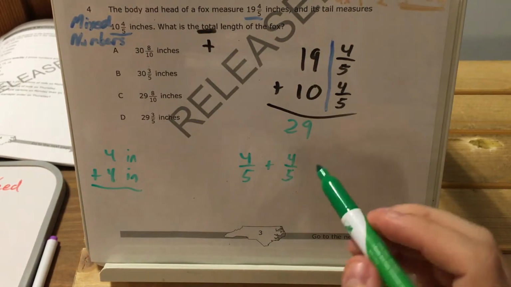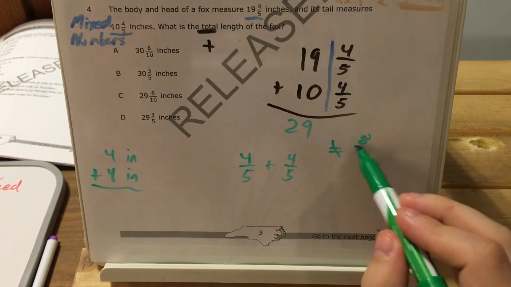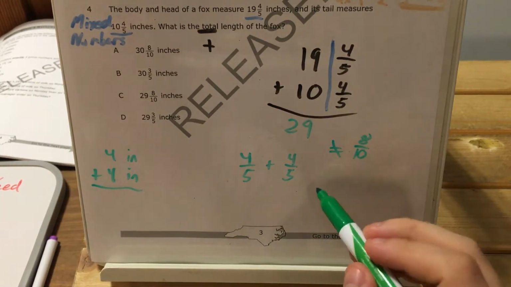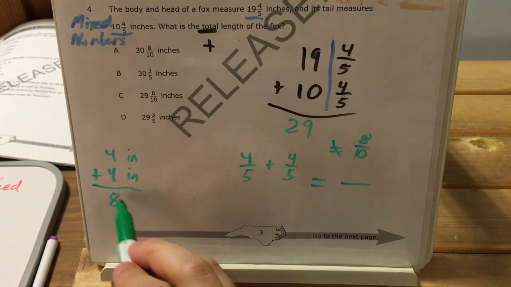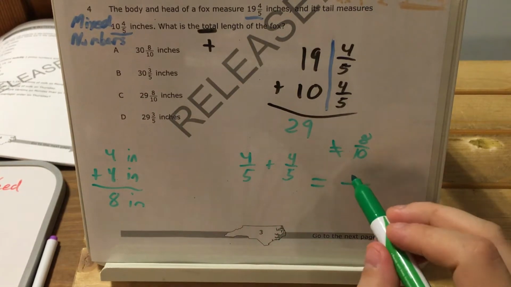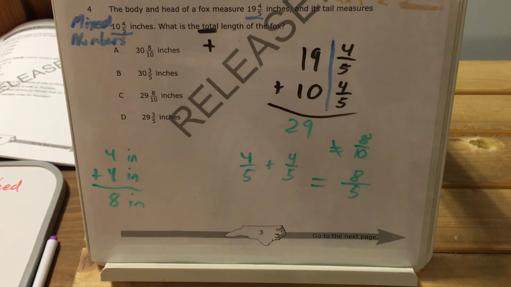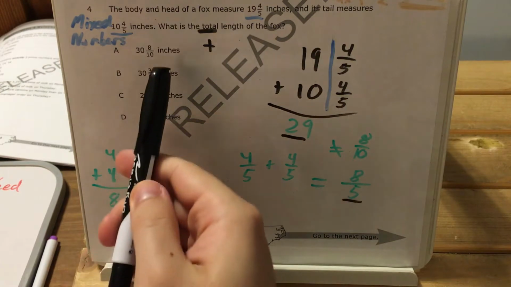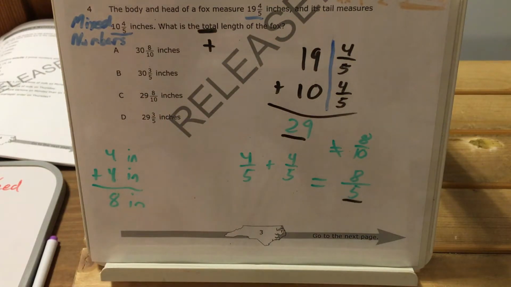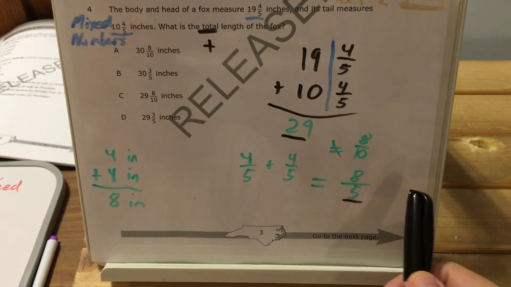4/5 plus 4/5 is not going to be 8/10, but instead, just like 4 inches plus 4 inches gives us 8 inches, 4/5 plus 4/5 will give us 8/5. Now, we can see that we have 29 and 8/5, and there actually is an answer choice. Actually, no, there's not an answer choice. My fault. We're going to have to work with this 8/5 a little bit now.